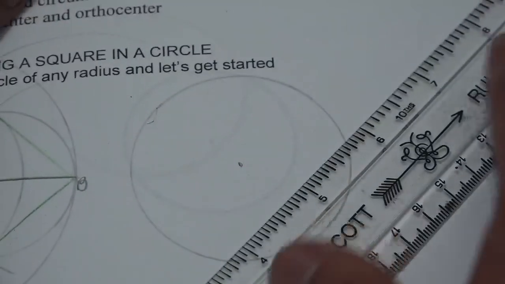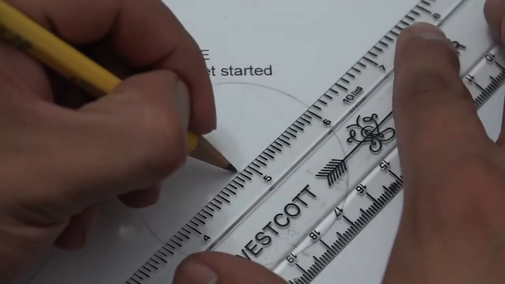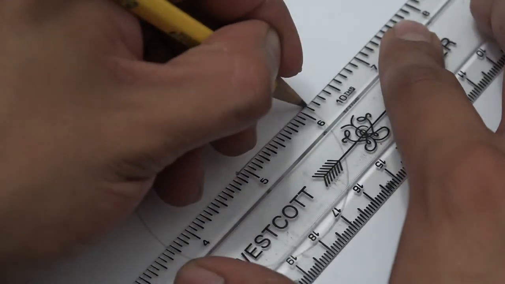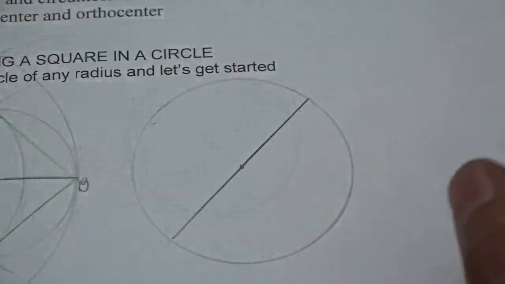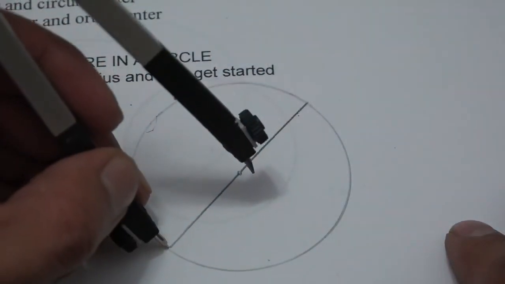Does it matter how you create your diameter? It really doesn't. Look, this is going to be my new diameter, just for the sake of doing it. And now I'm going to construct the perpendicular bisector. So I open more than halfway.